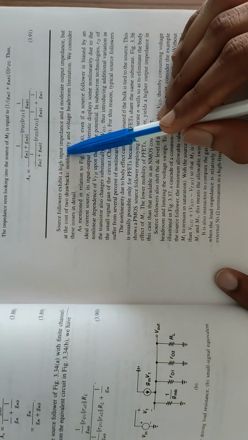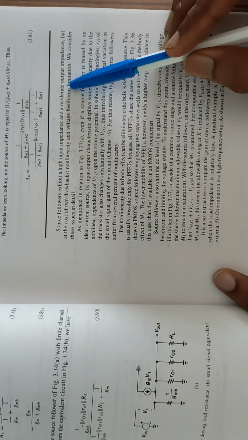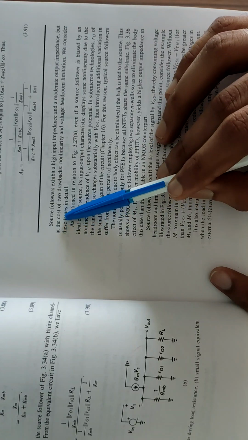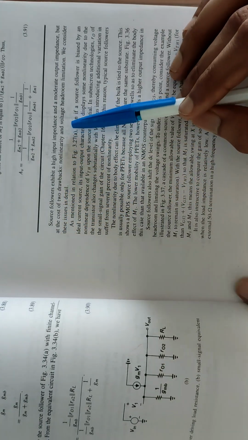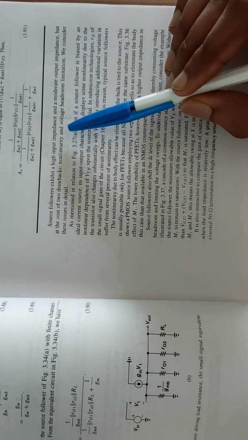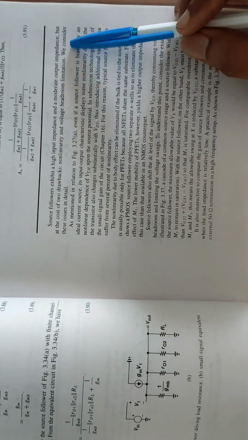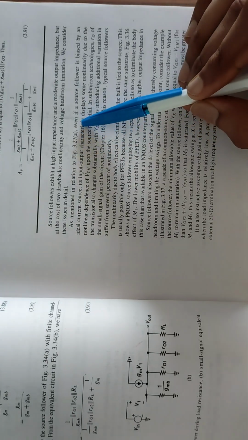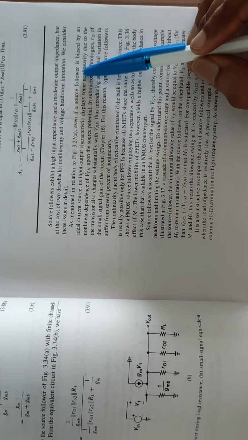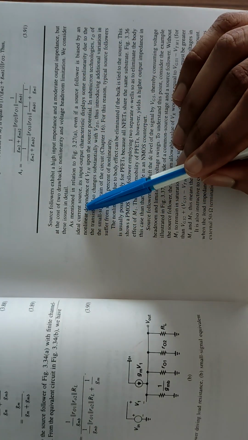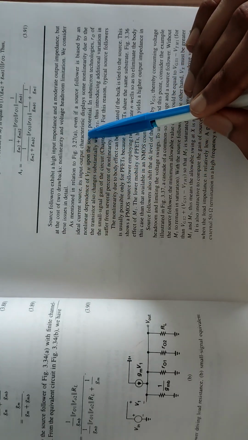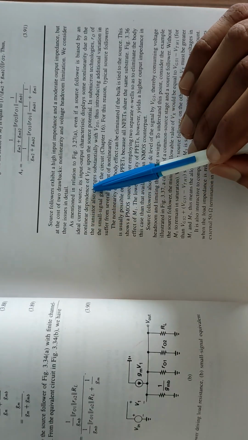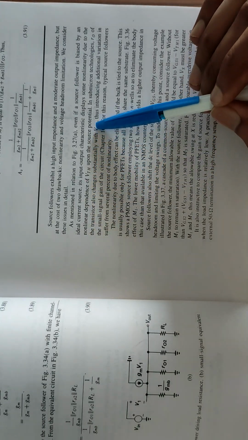Source followers exhibit high input impedance and a moderate output impedance, but at the cost of two drawbacks: nonlinearity and voltage headroom limitation. We consider these issues in detail. As mentioned in relation to figure A, even if the source follower is biased by an ideal current source, its input-output characteristic displays some nonlinearity due to the nonlinear dependence of VTH upon the source potential.